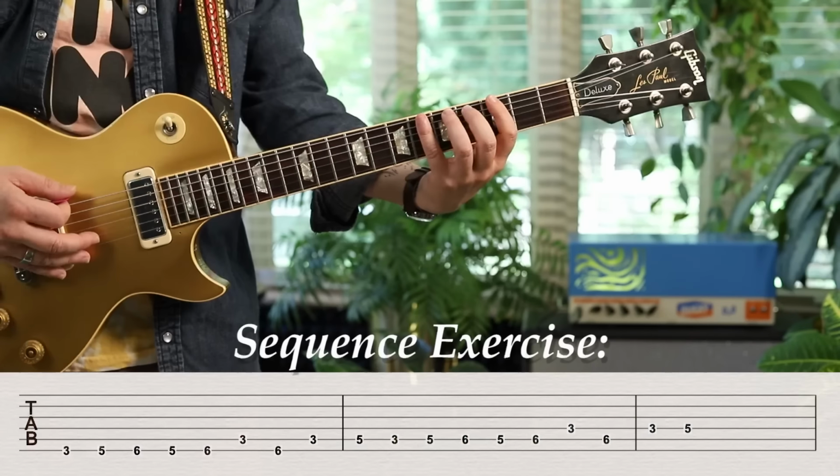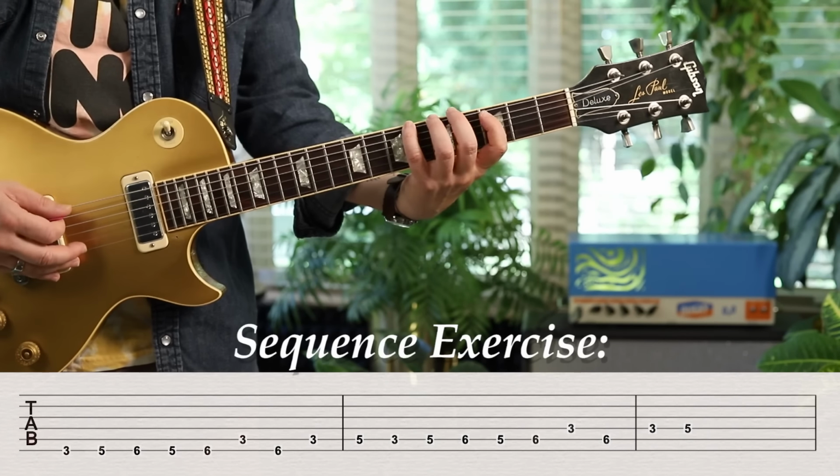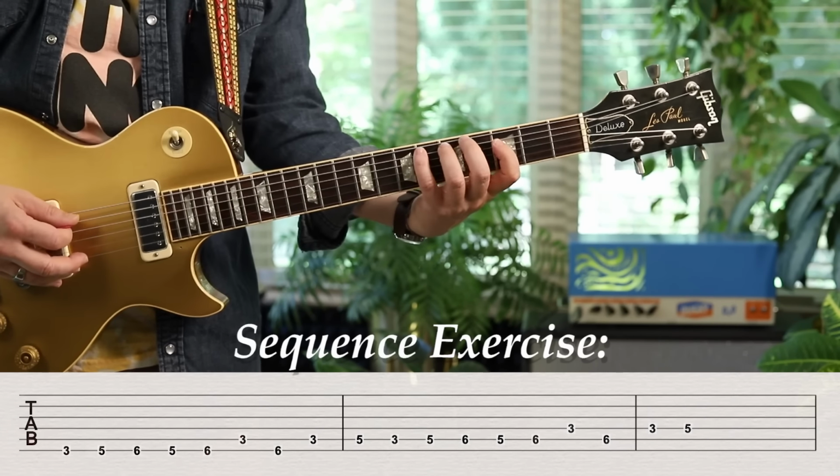Sure, there's sequence exercises you can do, like go up to... Those are fun. That's okay. I think it's more useful, though, to look at songs. And I'm picking theme songs because I like to look at movie themes, themes from TV shows, because it gets us thinking about melody independent from guitar licks.